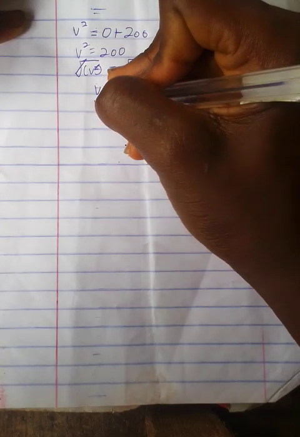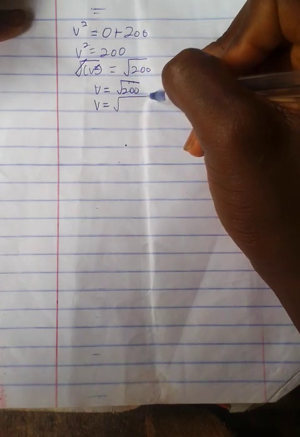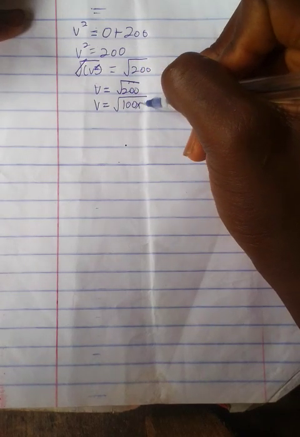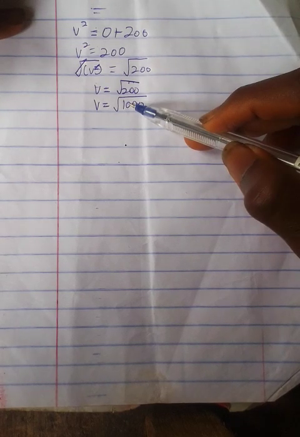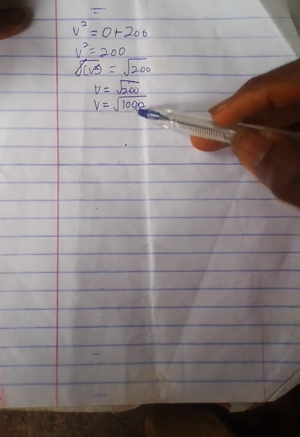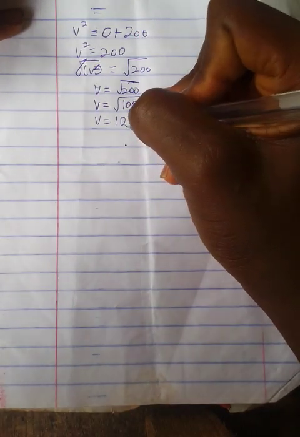So v equals root of 100 multiplied by 2, because 100 multiplied by 2 is still 200, and we can take the square root of 100. So v equals 10 root 2.